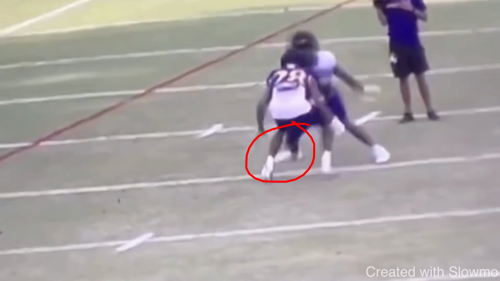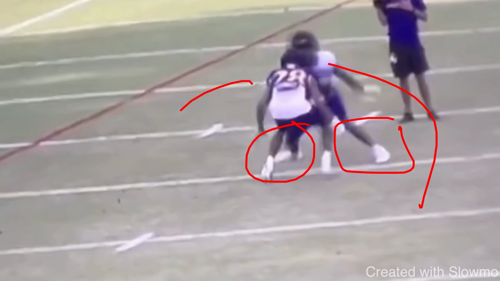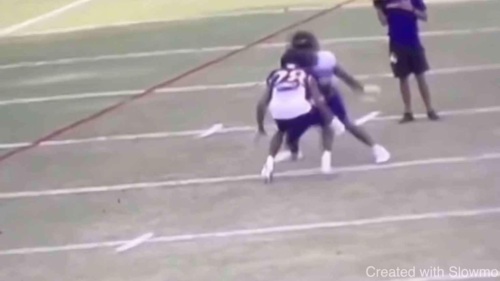Now, when we do this split release, the reason why we do it is because it's a great way to react off of a DB, especially on a route where I could release to the inside or to the outside. And a fade route is one of those routes, as long as it's not an MOR. For those of you that don't know what an MOR is, that means a mandatory outside release, right? So we come to balance. This is called coming to balance when both feet hit the ground at the same time. It's a way to freeze the DB, but also react off of him. And it's a split-second reaction.